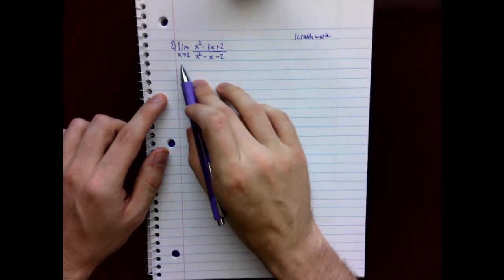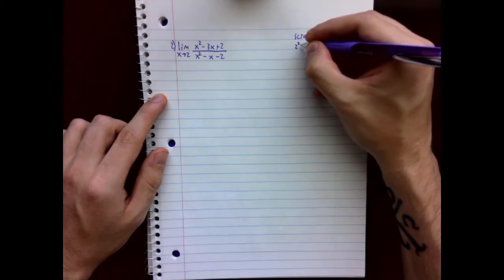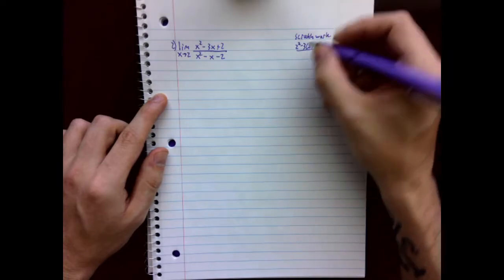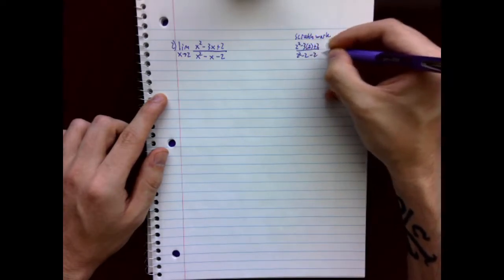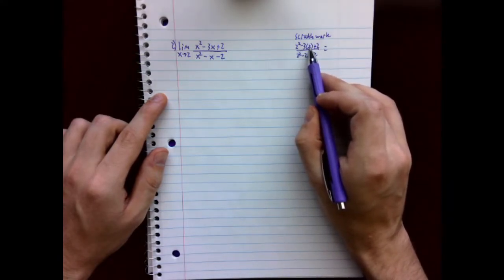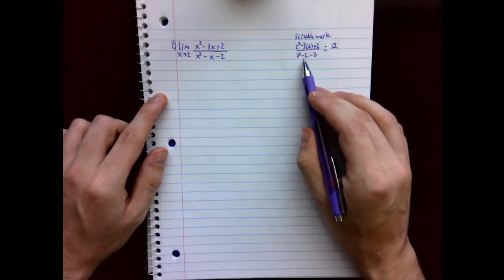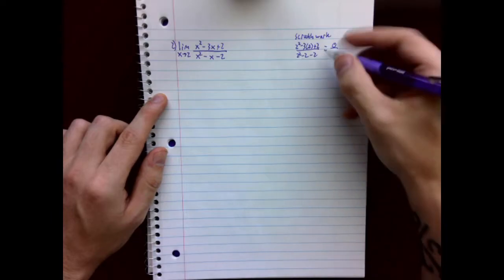If I just try to plug in 2, I'll get 2 squared minus 3 times 2 plus 2 over 2 squared minus 2 minus 2. And what is that? Well, 4 minus 6 is negative 2, plus 2 is 0. 2 squared minus 2 minus 2 is also 0.